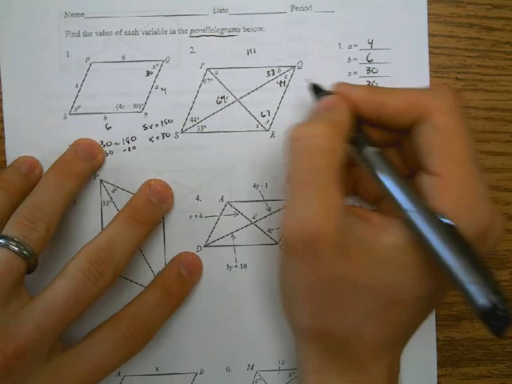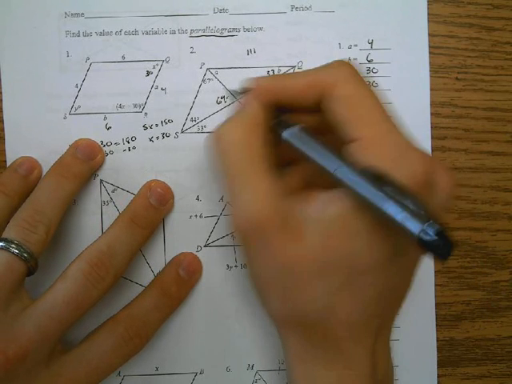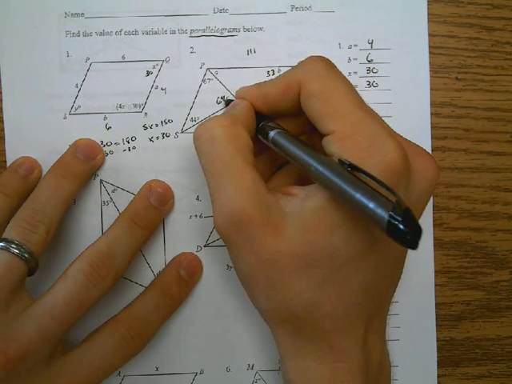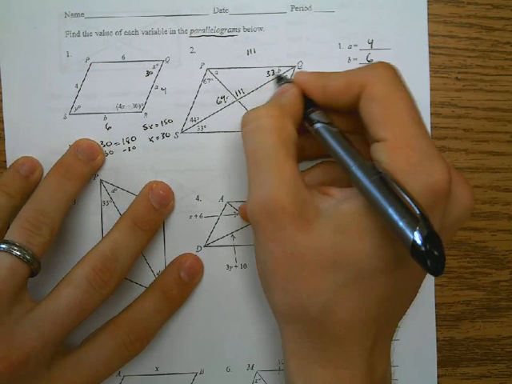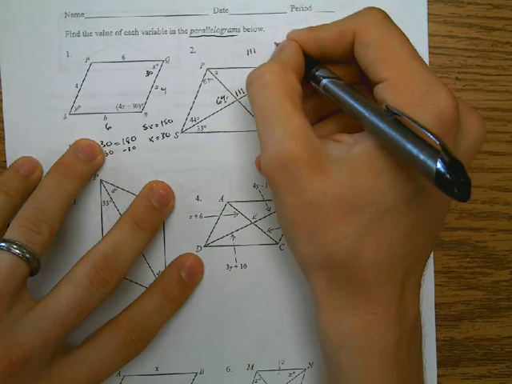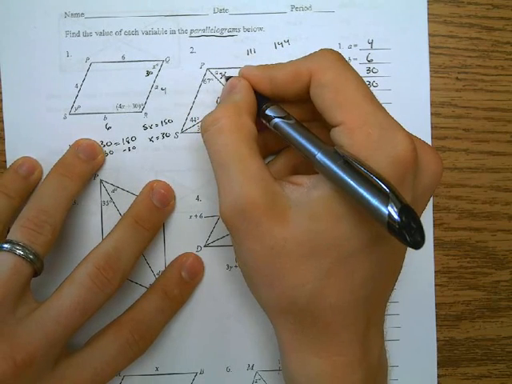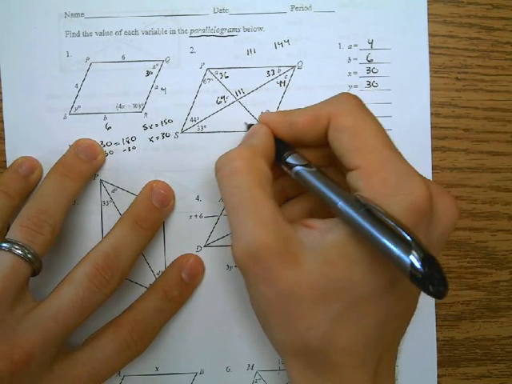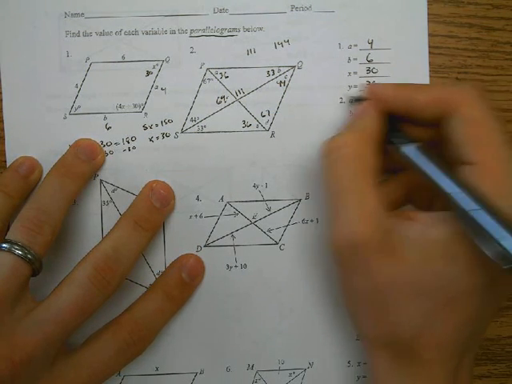Now the next thing we're going to do is we're going to try to get A. So in order to get A, I've got 69 degrees here. That means I've got 111 degrees over here on this side. 33 plus 111 is 144, which is going to make A 36. Since A is 36, alternate interior angles gives me E at 36 as well. And so at that point, I could just start filling stuff out.